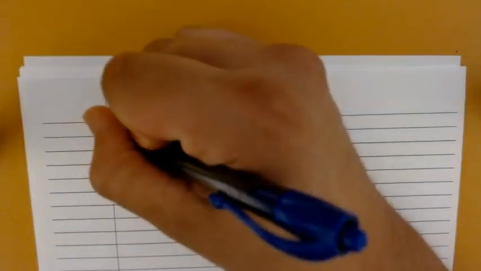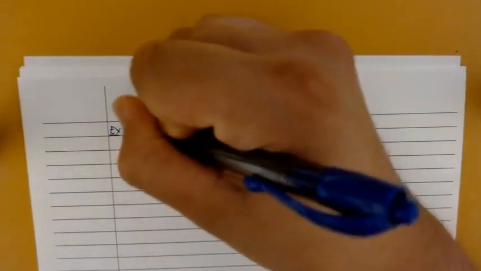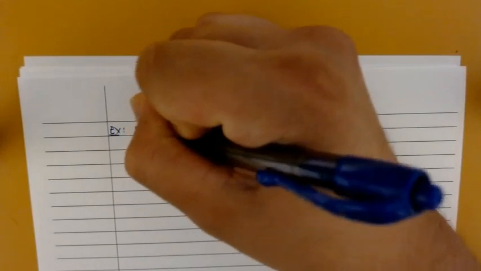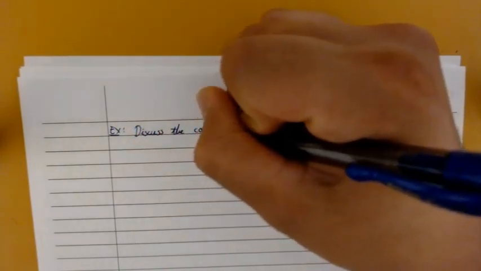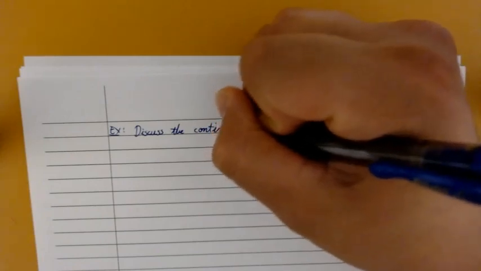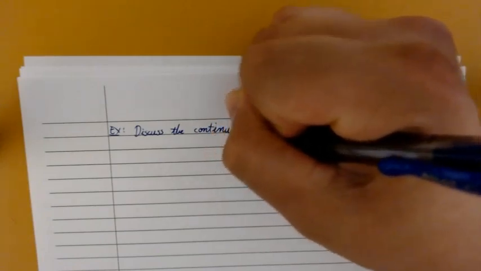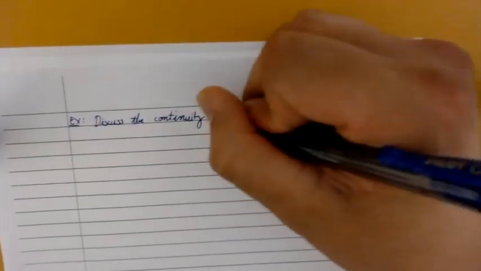So here, let's go ahead and discuss the continuity and evaluate the limit.